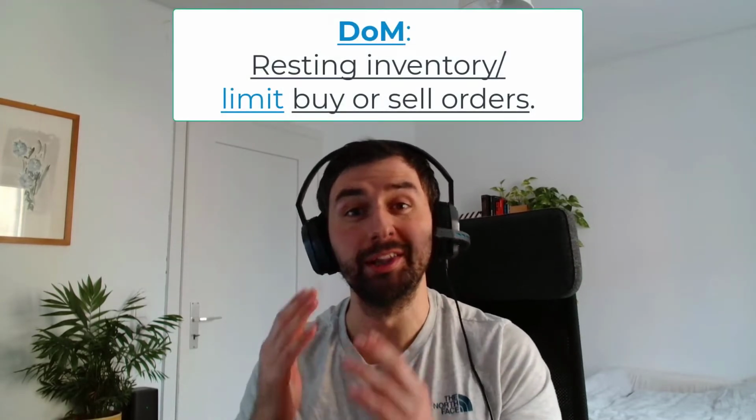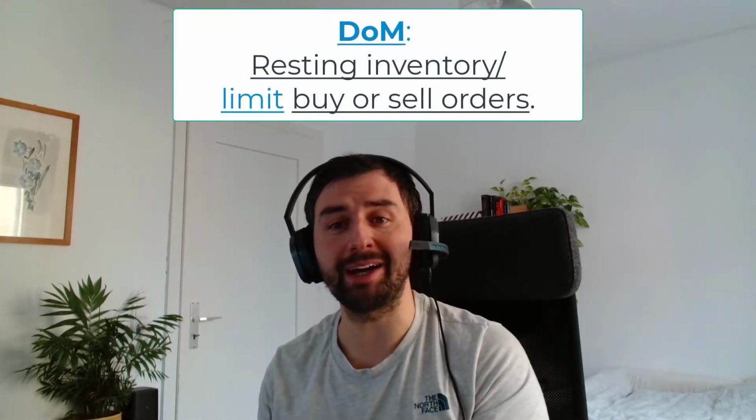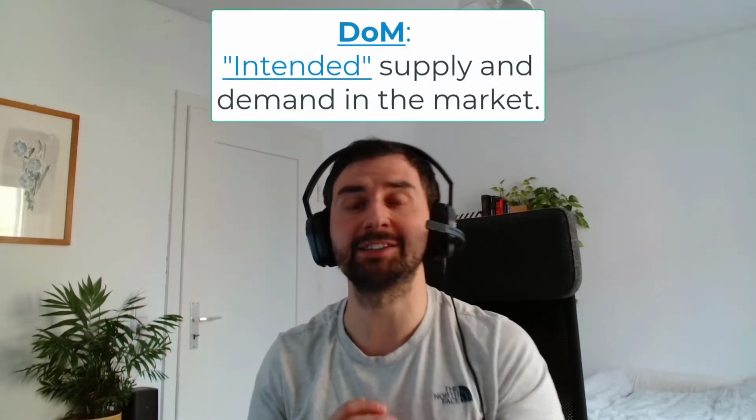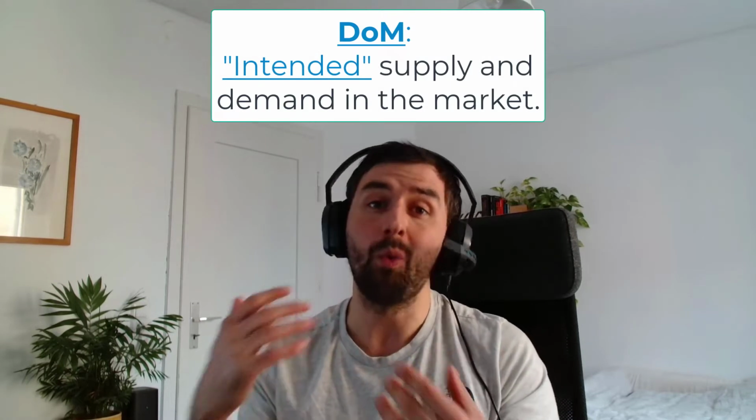But in a nutshell, it's the resting inventory or limit orders sitting on the price ladder and waiting to buy or sell a certain amount of units of a specific product at a specific price. You can also think about it as the intended supply and demand in the market. Why intended? Well, those orders can be pulled at any time if the market participants change their mind, as long as those orders haven't been traded through and executed yet.